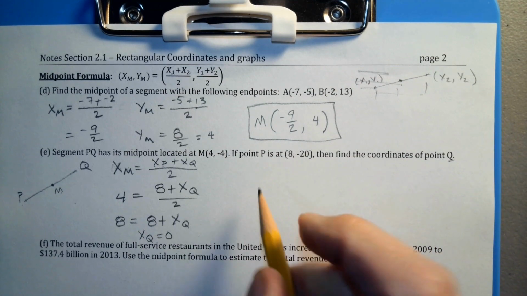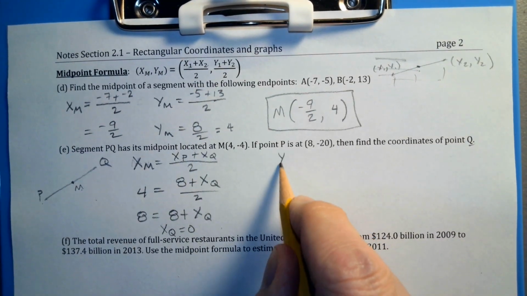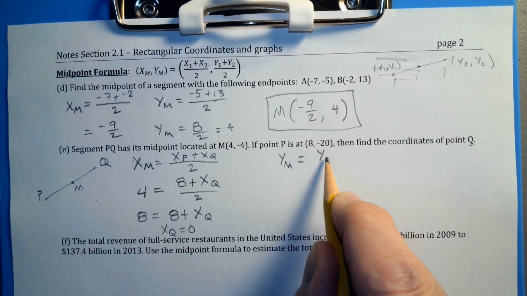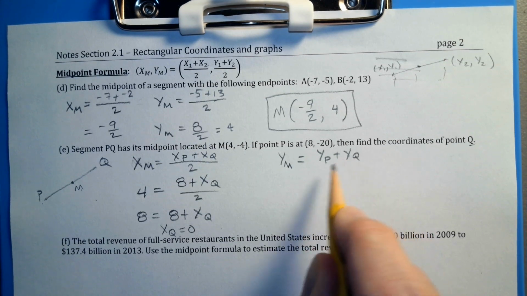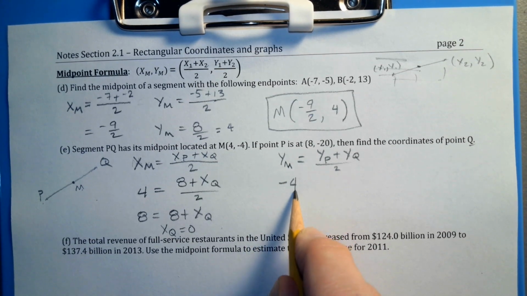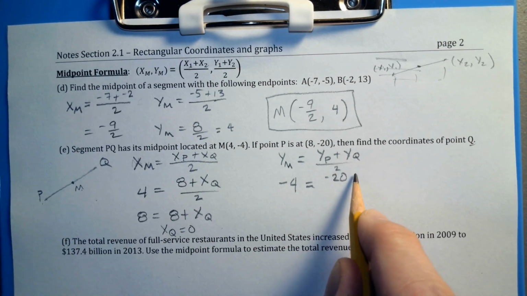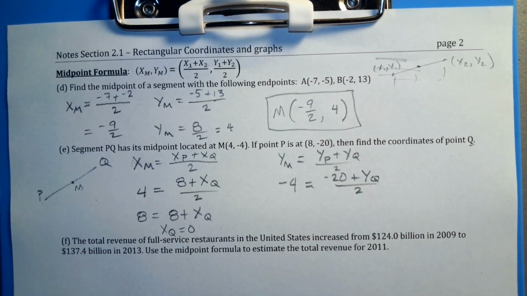And then we'll do the same thing for the y. Okay, so the y coordinate of the midpoint is equal to the y coordinate for P plus the y coordinate of Q divided by 2. And so we'll plug in what we know. Y coordinate of the midpoint is -4. Y coordinate for P is -20, plus the y coordinate of Q, what we're looking for, divided by 2.